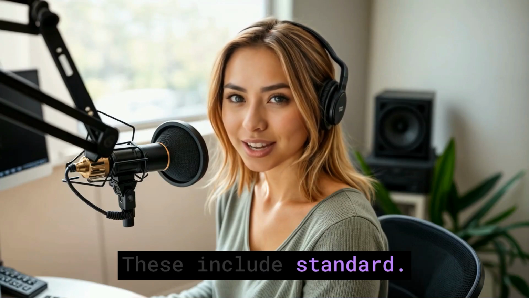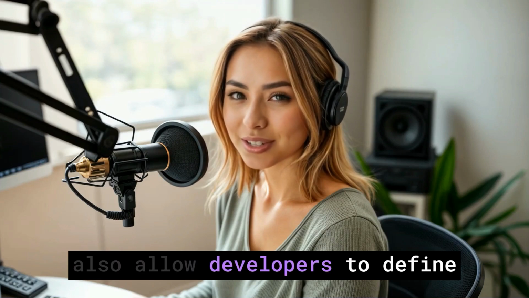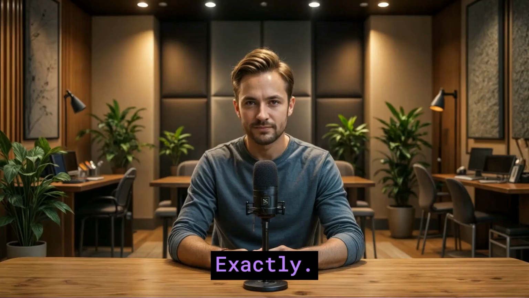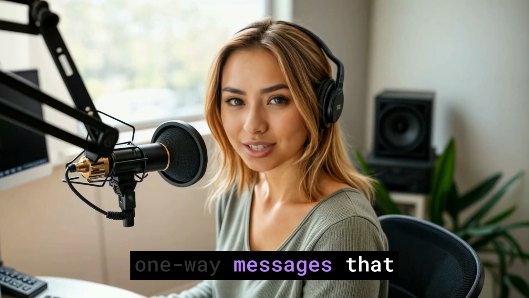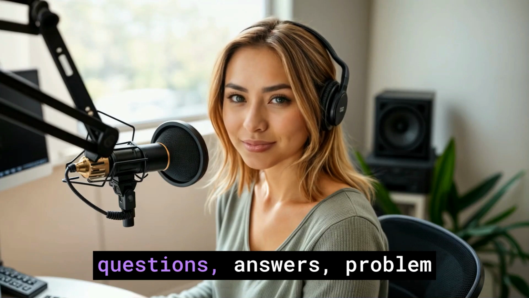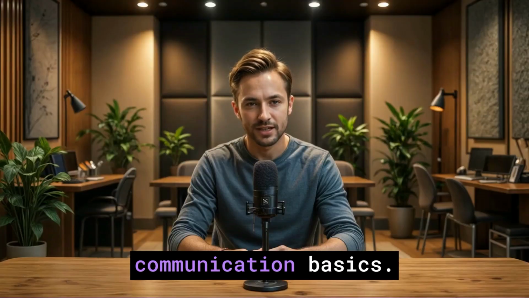These include standard JSON-RPC error codes, but also allow developers to define their own more specific ones. So it's like a way to troubleshoot problems. Exactly. And lastly, there are notifications, which are one-way messages that don't require a response. It's like an announcement. Okay, so we've got questions, answers, problem reports, and announcements. That covers the communication basics.